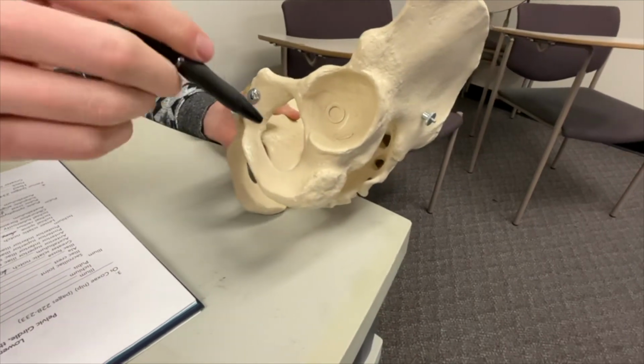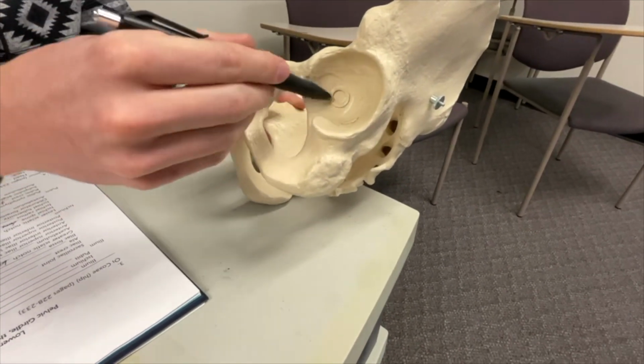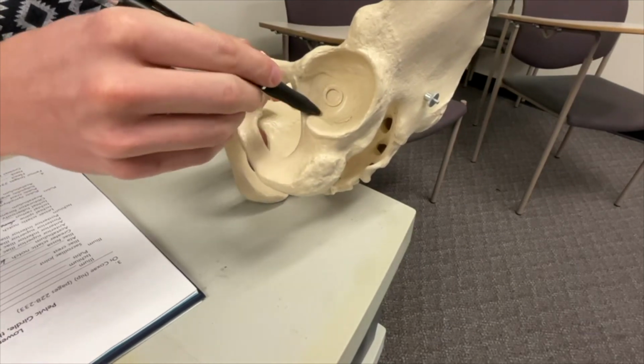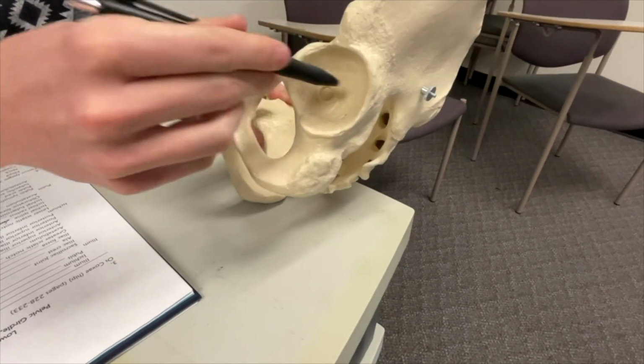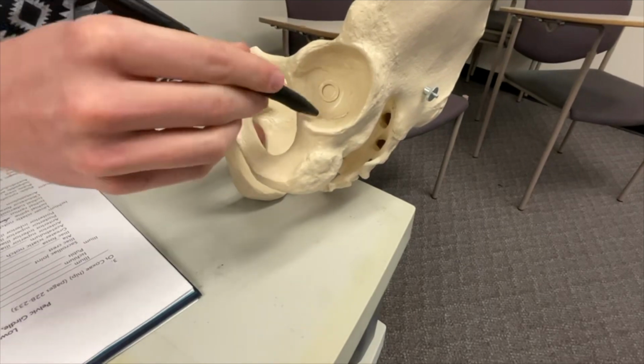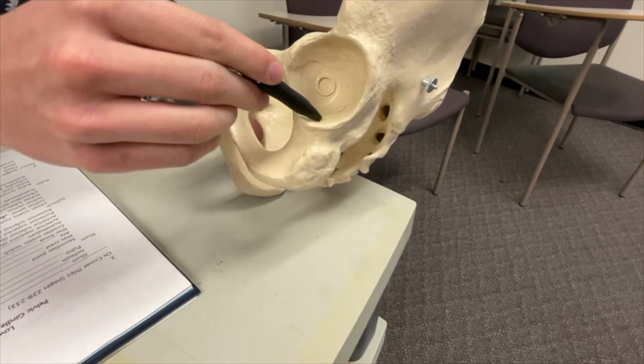And again, we've got on the ischium, right? We've got part of the acetabulum, which is formed by the ischium, the ilium, and the pubis, right? So it also forms part of the acetabulum.